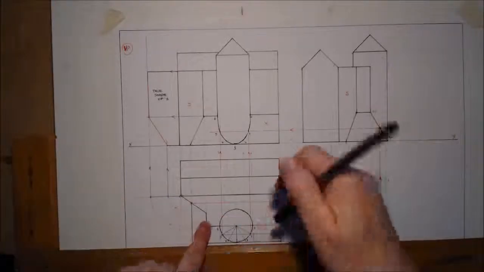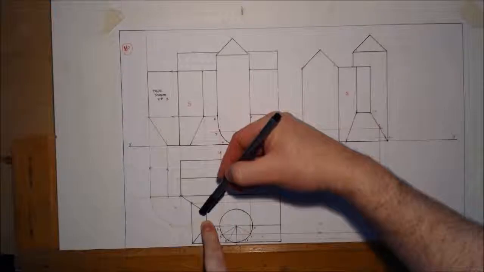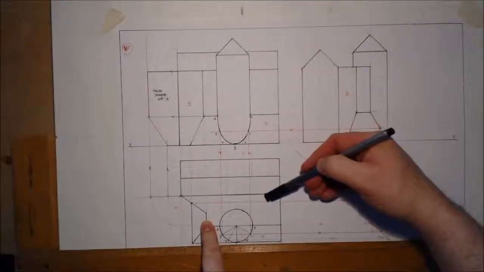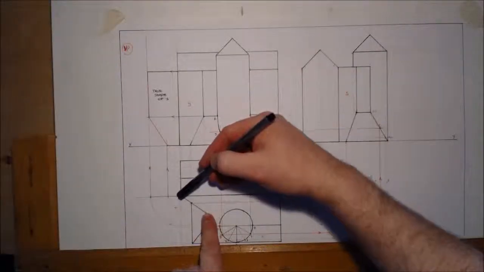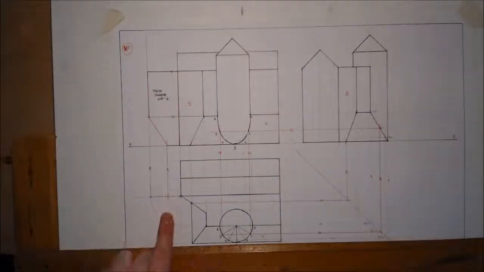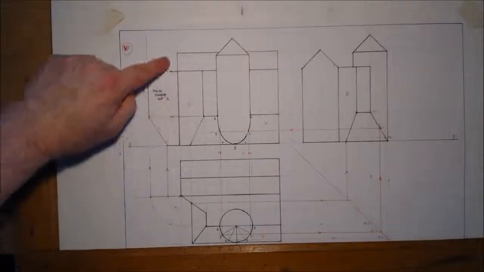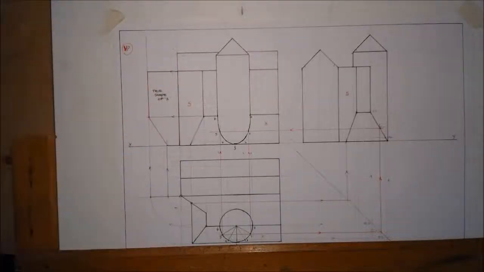Now we could only spin it around because it appeared as an edge in this view. We couldn't have done that anywhere else. So we spun it around so that it was parallel to our XY line. Now if we look straight in the front, we can draw exactly the exact true shape of it in elevation. Alright, so that's that question complete.